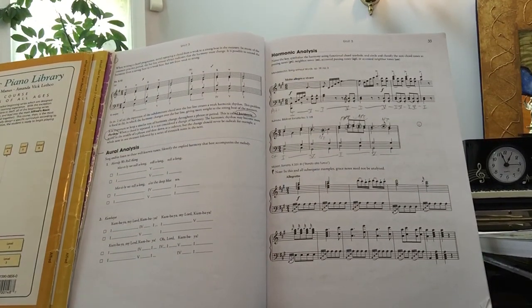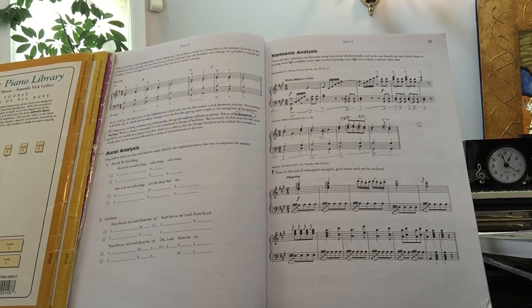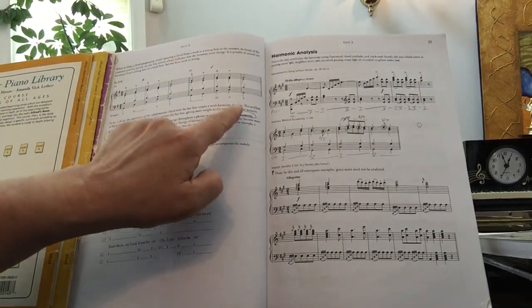1, 4, and then 5, 1. I think I played too many 4s. But 1, 1, 4, 5, 1. That one's a good progression with a good harmonic rhythm.